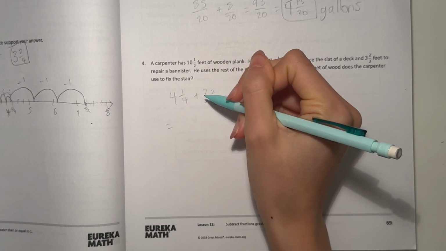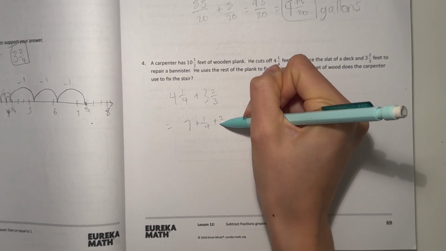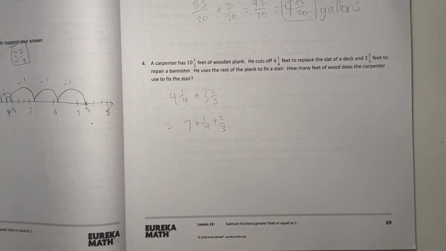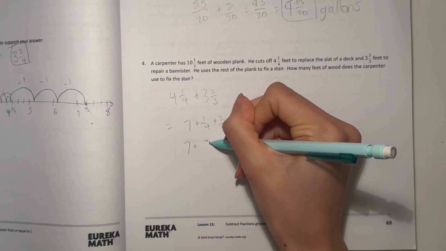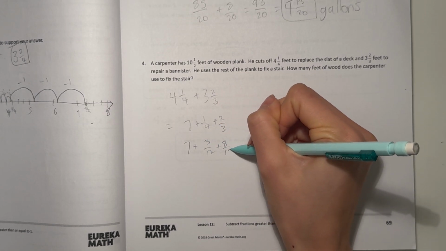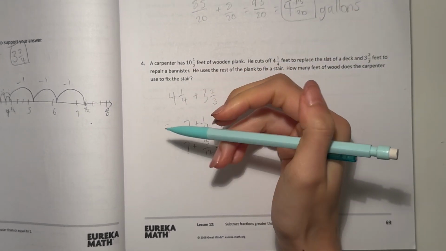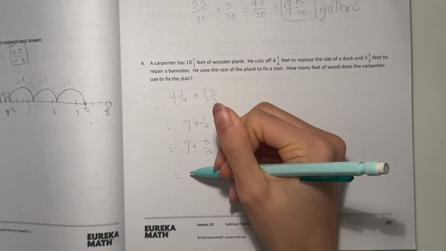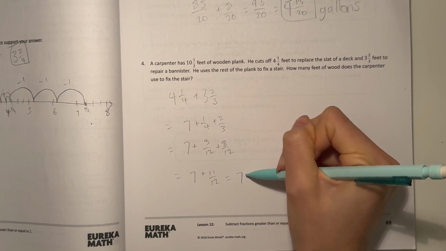So that's 4 plus 3 is 7, plus 1/4 plus 2/3. 4 and 3, we know the least common multiple is 12. So 7 plus 1/4 times 3 is 3 over 12, plus 2/3 times 4 is 8 over 12, which is 7 plus 11 over 12 equals 7 and 11 over 12.